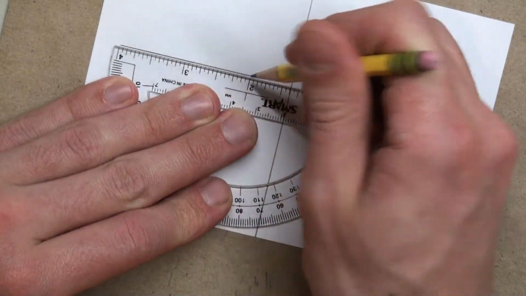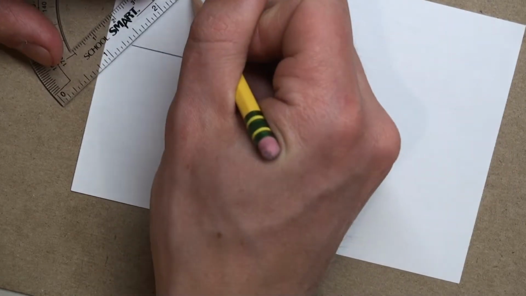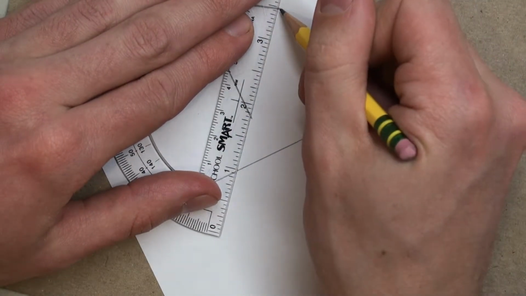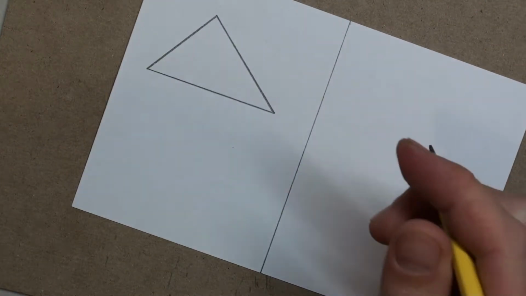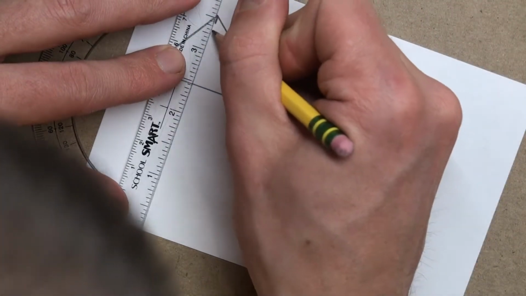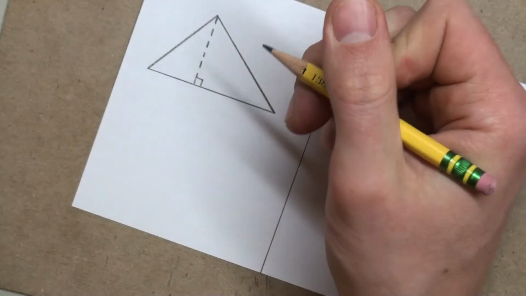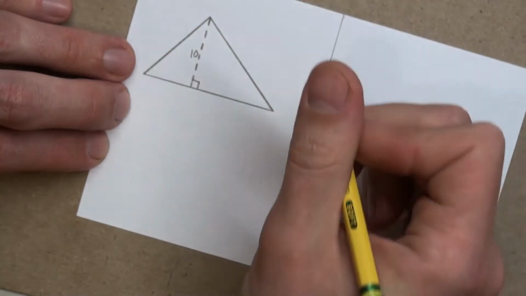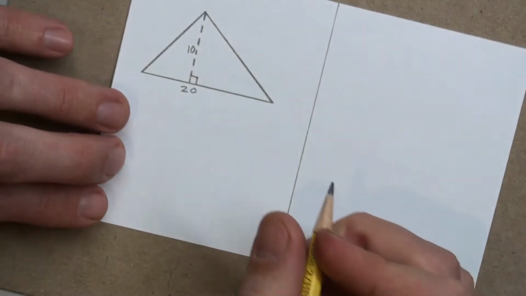Let's just draw your standard triangle. And let's say this is 10, and the length of this is 20.